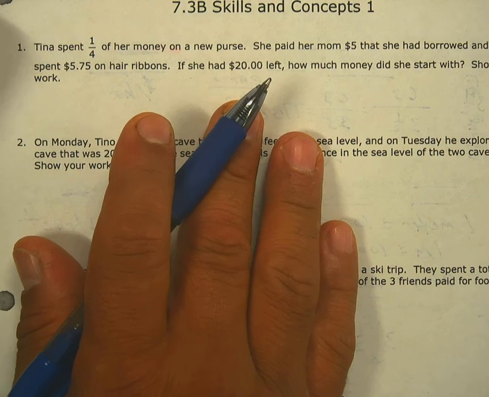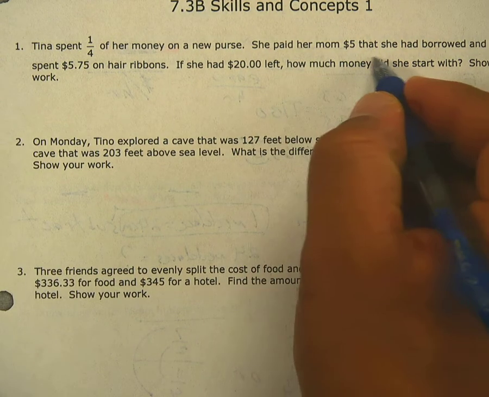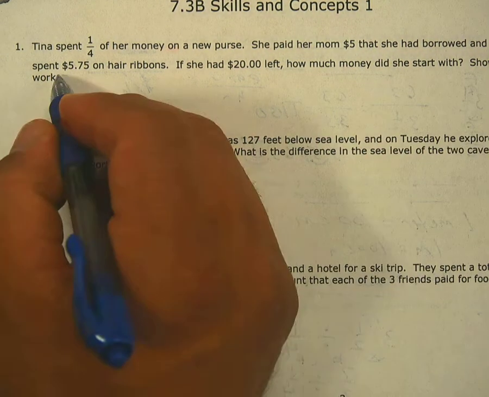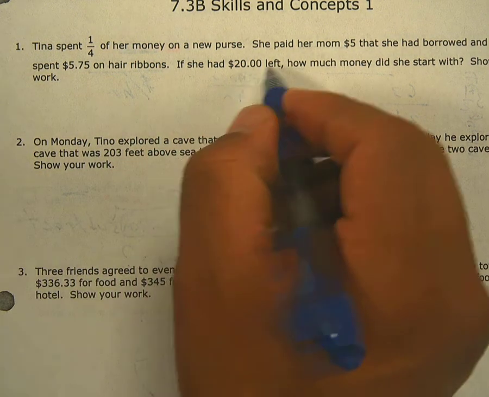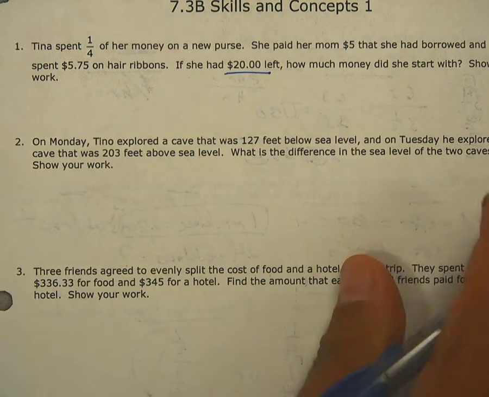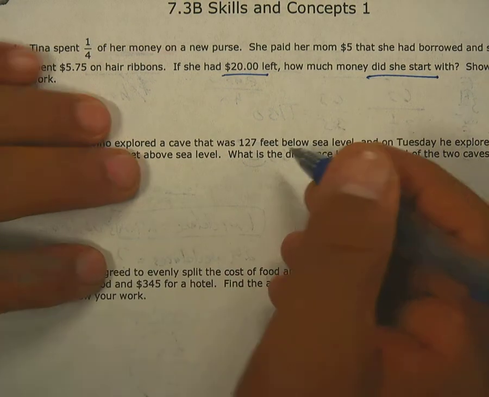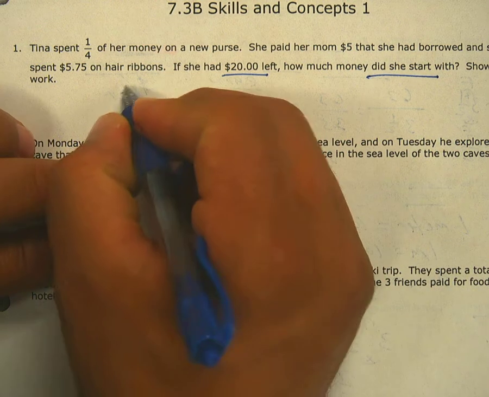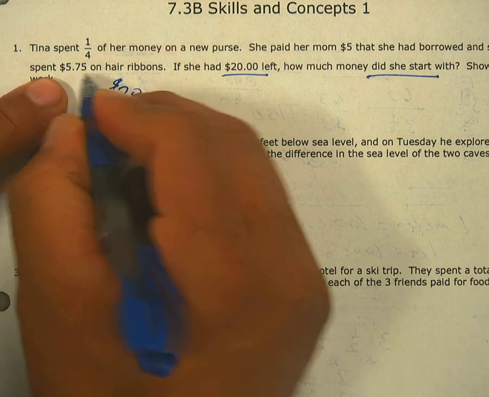Sorry. Tina spent 1/4 of her money on a new purse. She paid her mom $5 that she had borrowed, and she spent $5.75 on her hair ribbons. If she had $20 left, how much did she start with? Well, this is a problem where it's usually better if you work backwards. So this is how much you have left. You spent money, so let's add it back on.